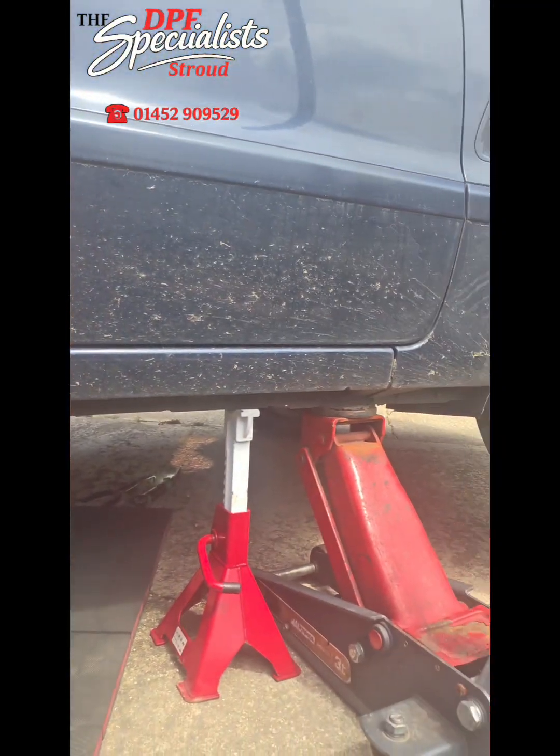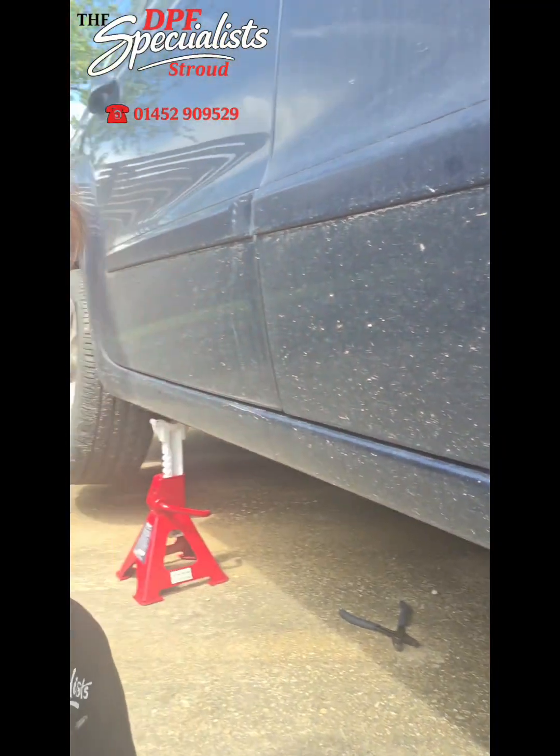Okay guys, so I'm going to check the pressure manually now with the manometer. I'm going to get underneath the vehicle, so you can see the jack and axle stands front and rear. So if the jack fails, it ain't going to go down flat on me. We'll put health and safety first. Let's get underneath and show you what's going on.